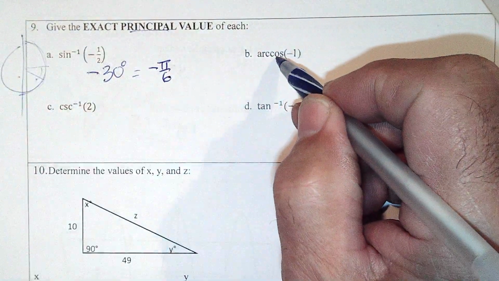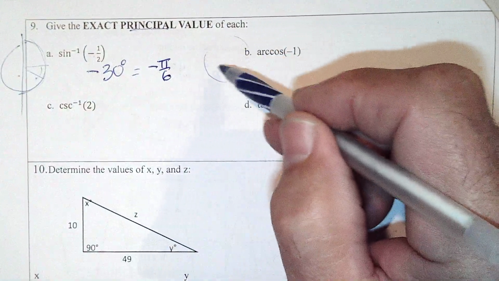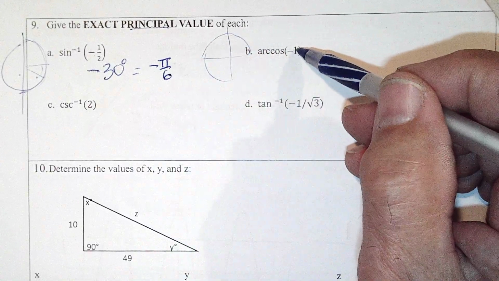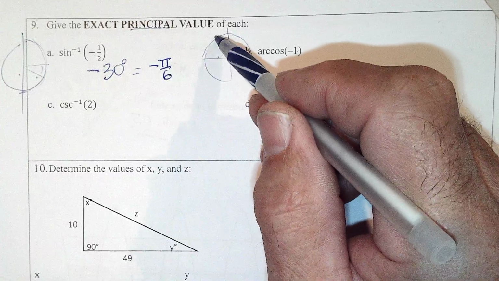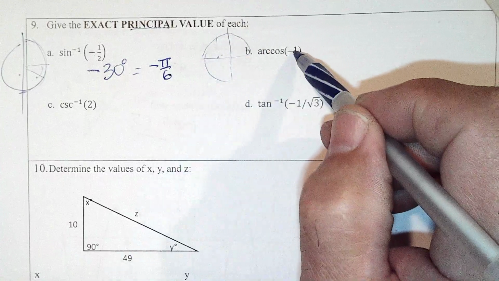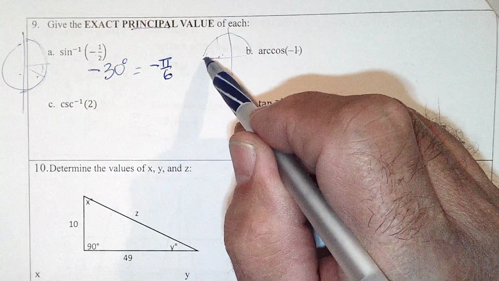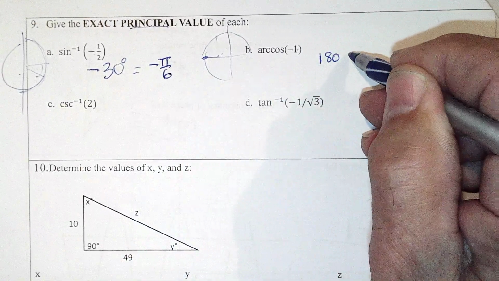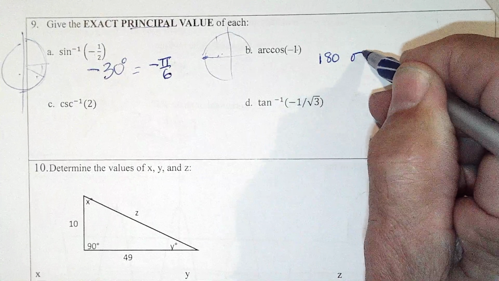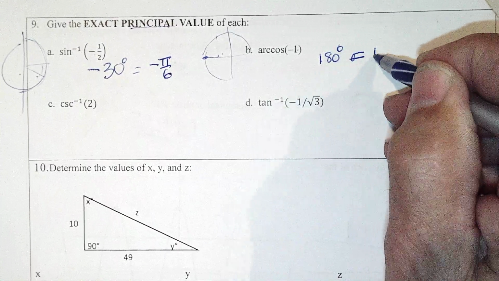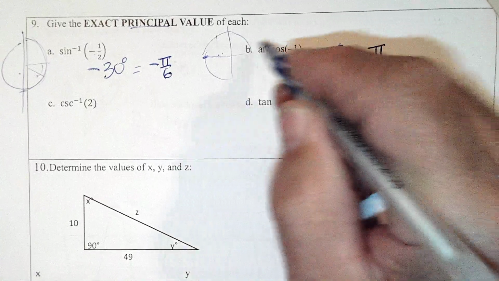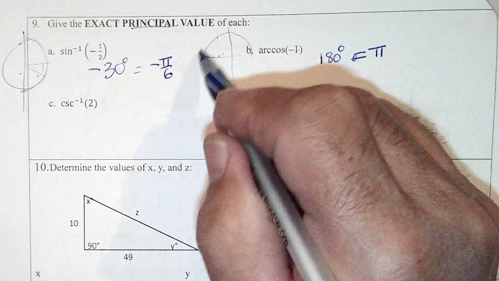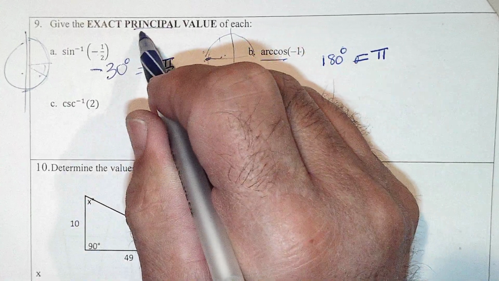Cosine inverse. Cosine comes out of the first and second quadrant, and it's negative, so we have to go out of this quadrant. And negative puts it all the way back there, so that's at 180 degrees or pi. Can't do negative, it's got to be between 0 and pi, or 0 and 180 for the principal value.